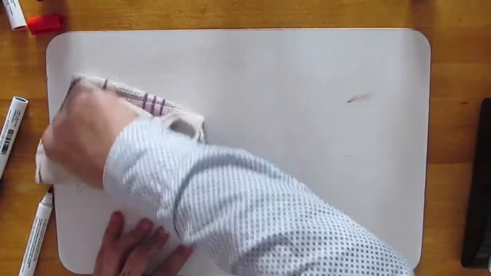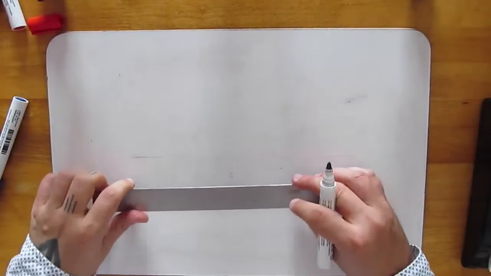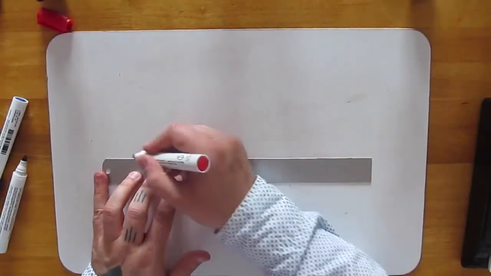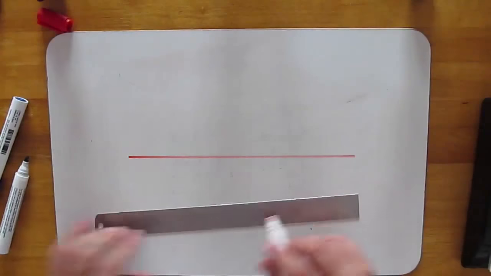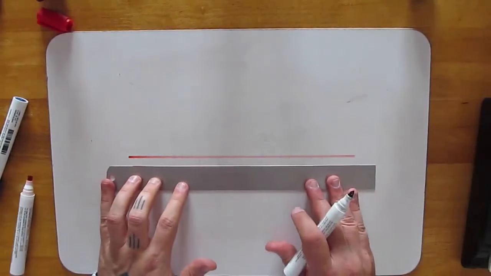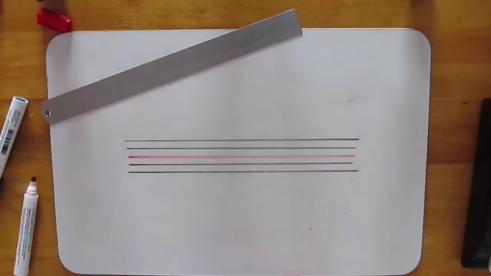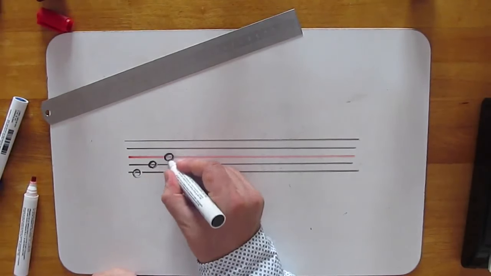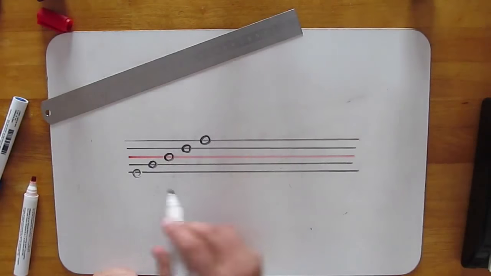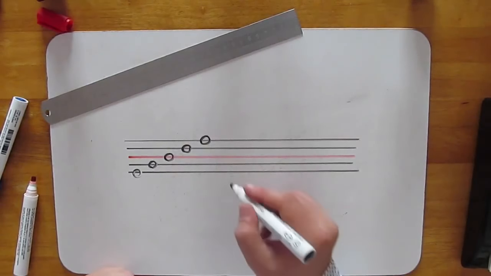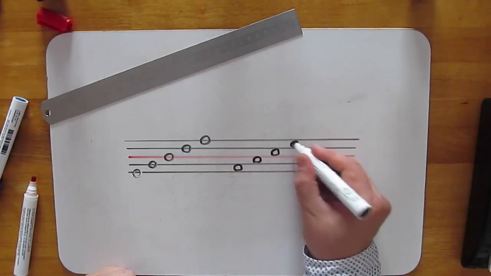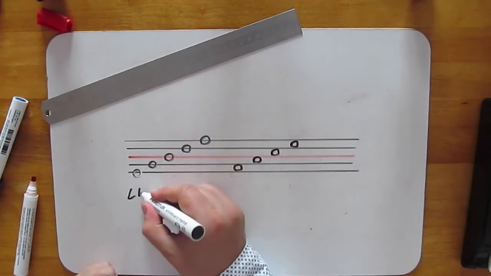We saw that as a result, the notes can be drawn either on these lines, with the lines just going across them, or in between. The notes can either be on the line, the lines cutting across, or in between the lines, or in the spaces.